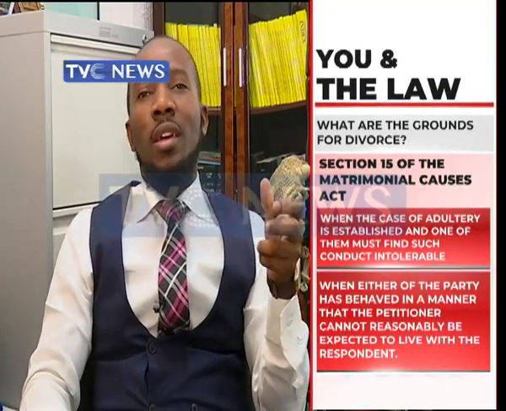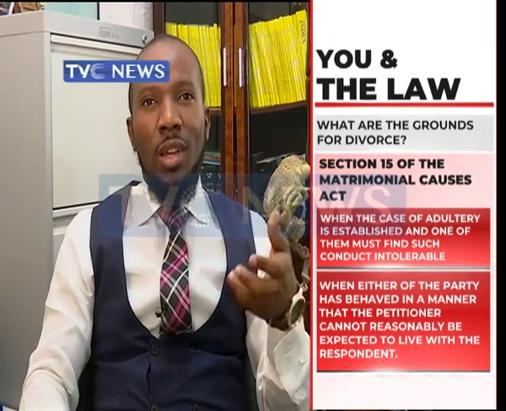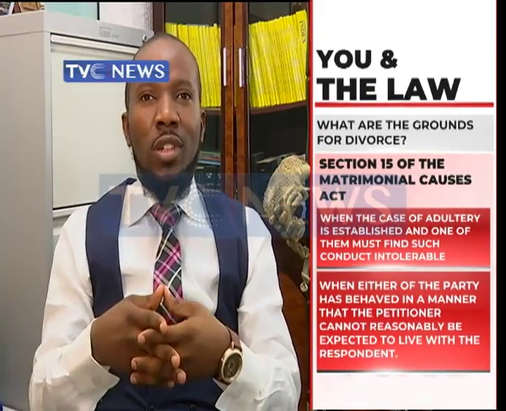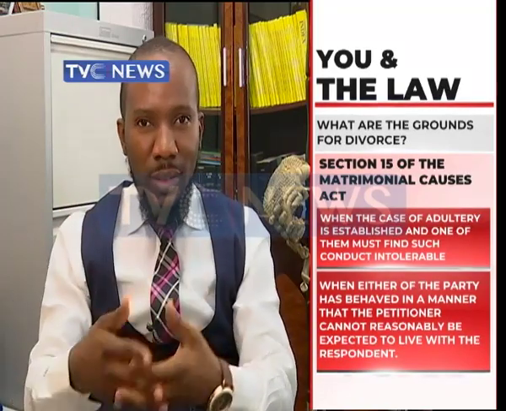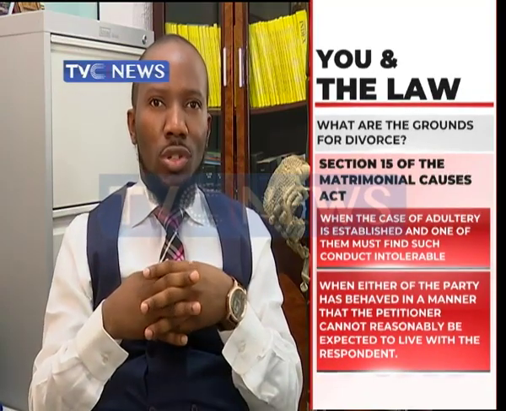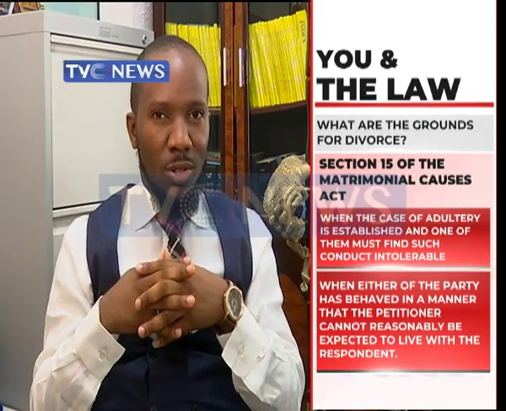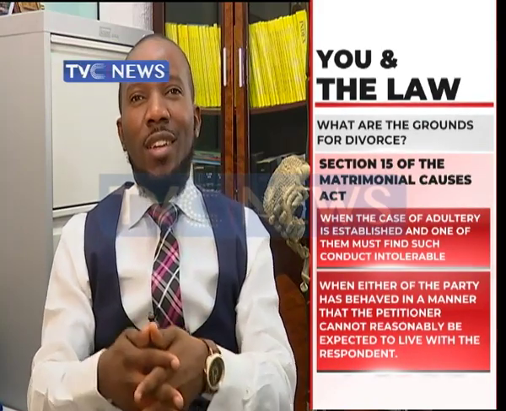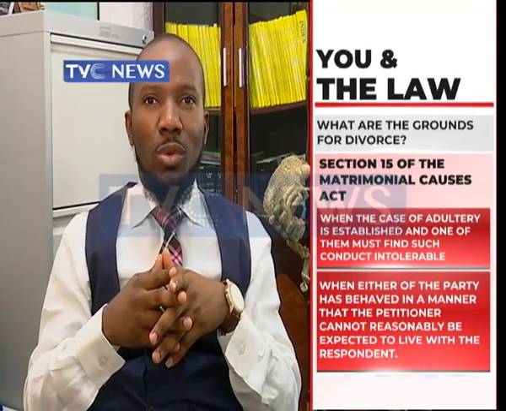Meaning that where a party to the marriage has committed adultery and the other party indulges, excuses, or tolerates that act of adultery, that will not justify a petition for dissolution under Section 15 of the Matrimonial Causes Act. That party must also find that adulterous conduct intolerable. Number 3 is that the respondent has behaved in a manner that the petitioner cannot reasonably be expected to live with the respondent.